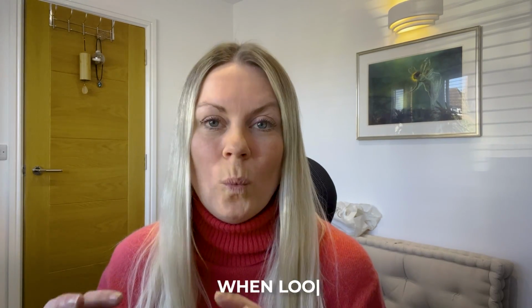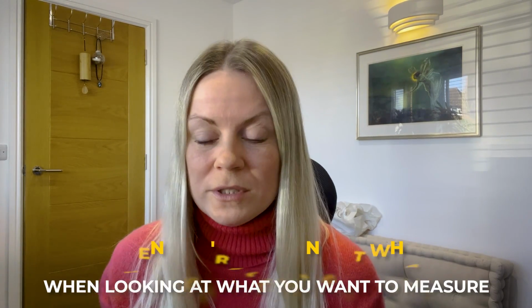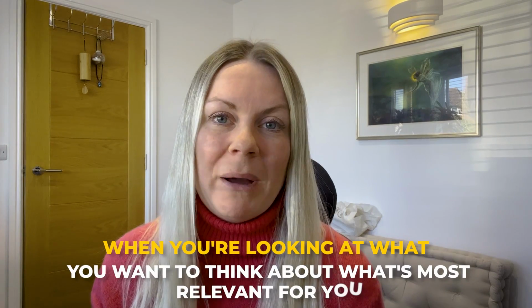So that's just to give you a sense of some of the key characteristics when looking at what you want to measure. Obviously, when you're looking at the what, you want to think about what's most relevant for you and how you're going to pick out things that are most attuned to where you're heading and therefore where you want to see the biggest gaps.